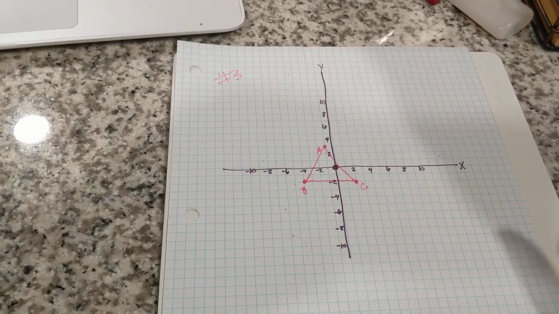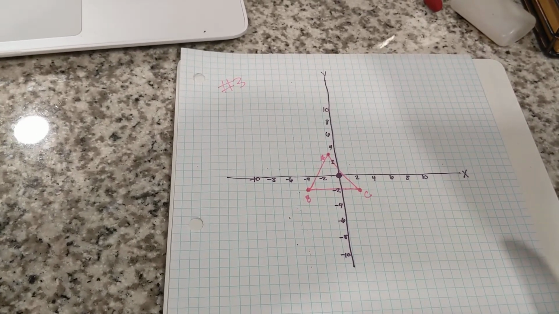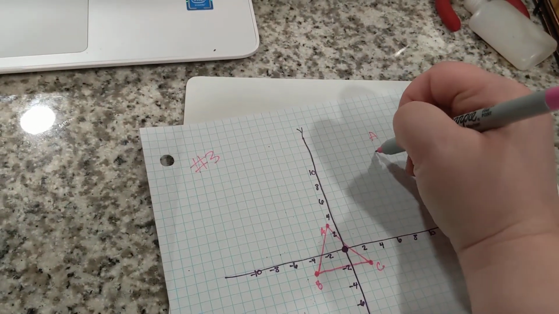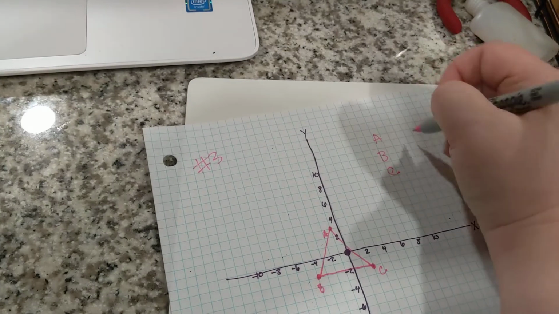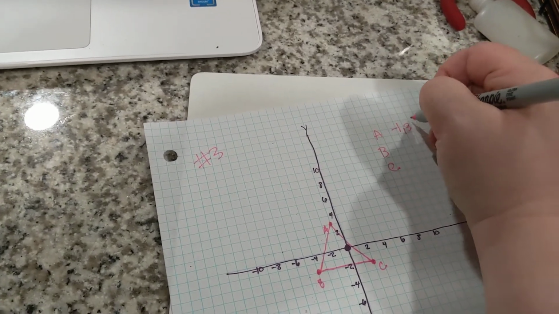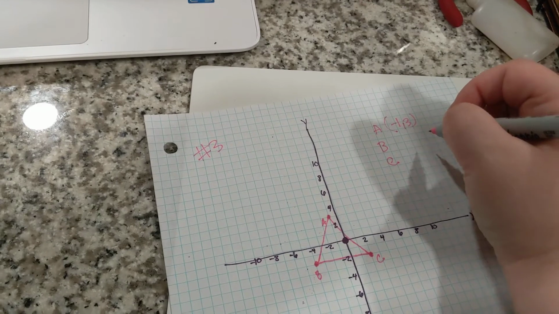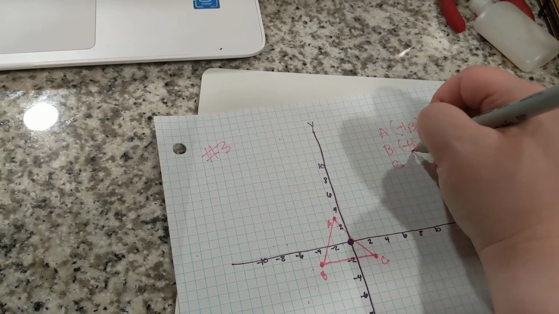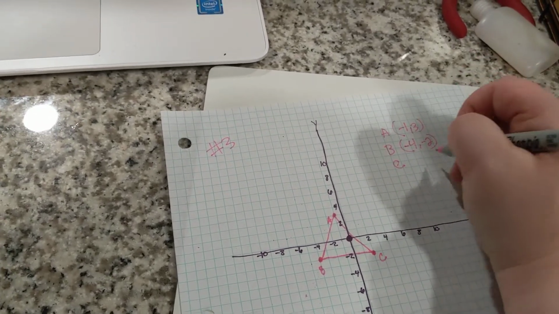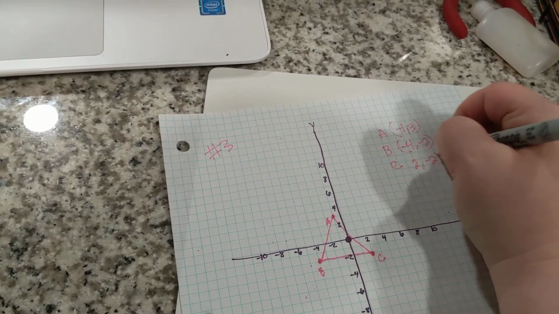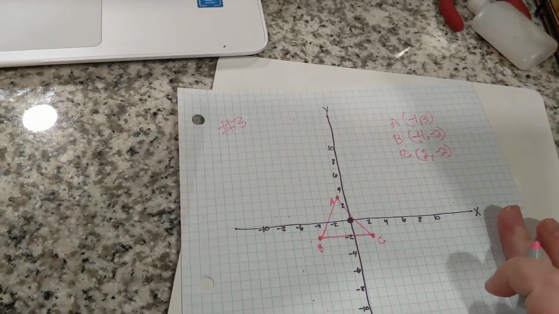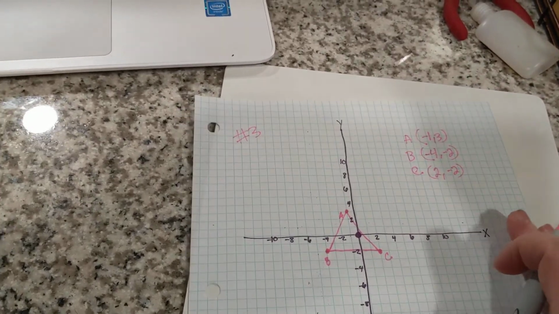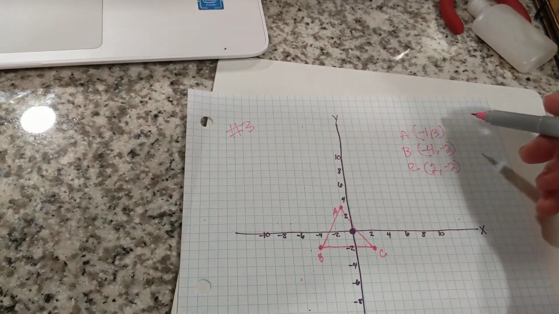So horizontal distance from B to 0 is my negative 4. So let's actually write down my points. A, B, C. A is negative 1, positive 3. B is negative 4, negative 2. And C is positive 2, negative 2. Perfect. Okay. Did I write that right? Oh, I sure did.